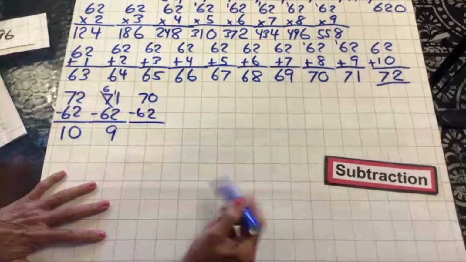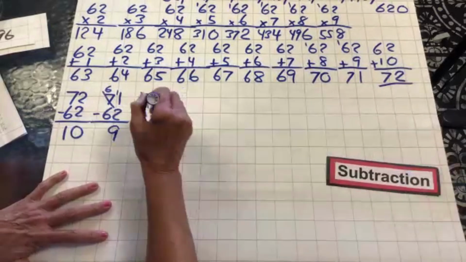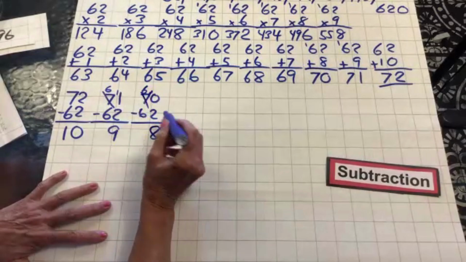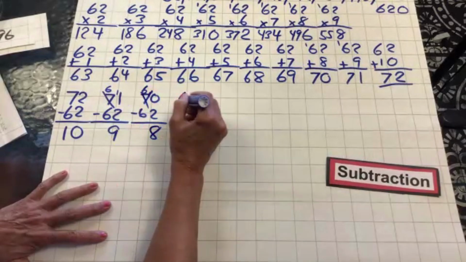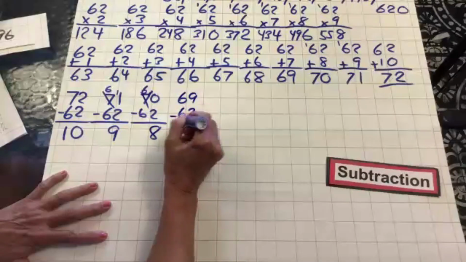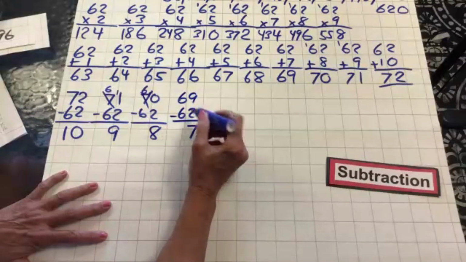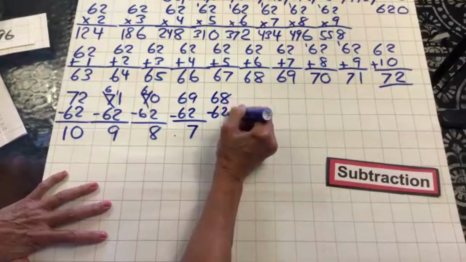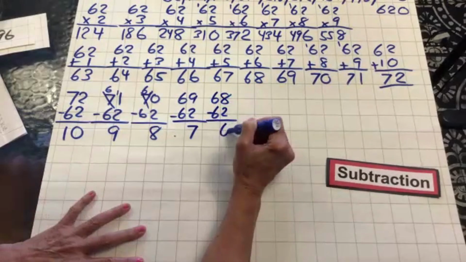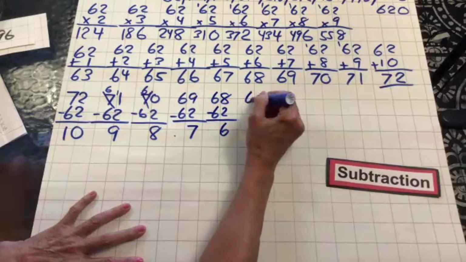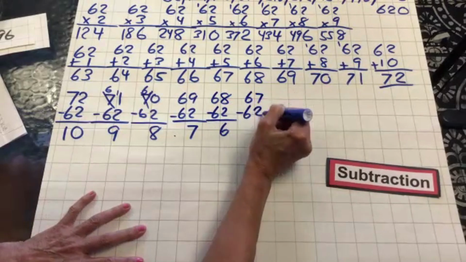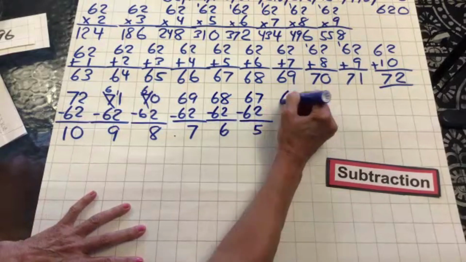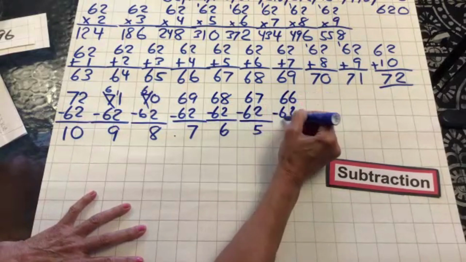2 from 0 cannot do. Borrow from the 7, leaving 6, making that 10. 10 minus 2 is 8. 6 minus 6, nothing. 69 minus 62. 9 minus 2 is 7. 6 minus 6, nothing. 68 minus 62. 8 minus 2 is 6. 6 minus 6, nothing. 67 minus 62. 7 minus 2 is 5. 6 minus 6, nothing. 66 minus 62.